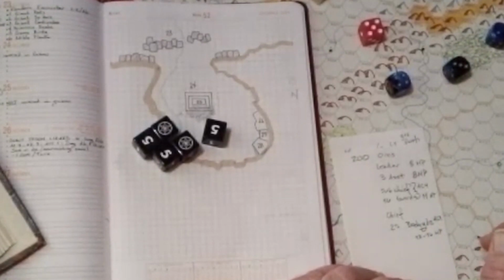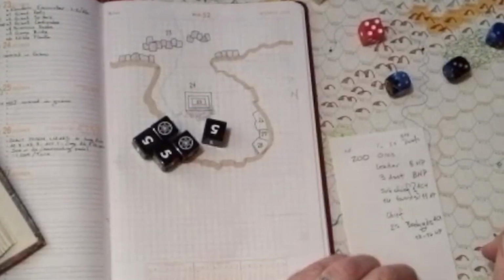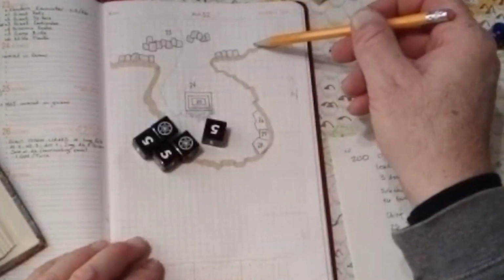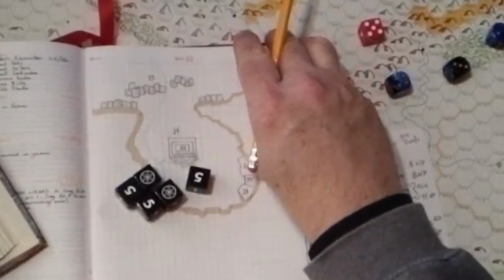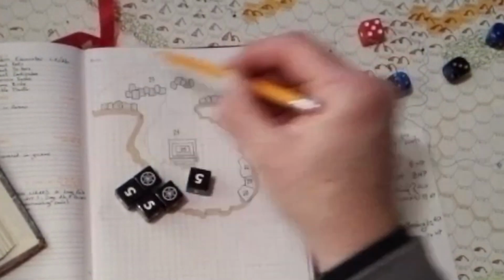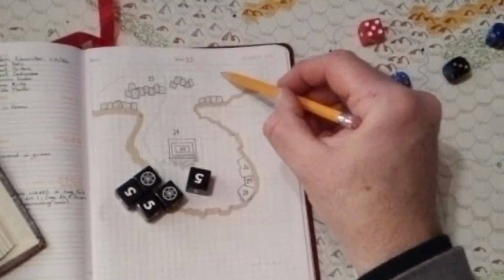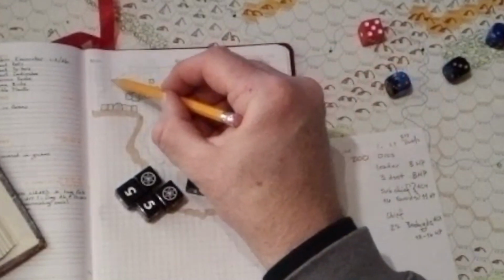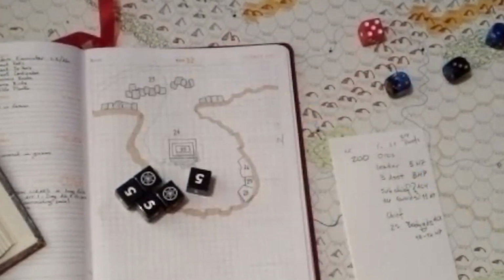If the lair is above ground, it will be a rude village of wooden huts protected by a ditch, rampart, and log palisade. So we're going to need to add that. Make sure you can see that. We're going to have to add a ditch and a palisade along here, since we have these orcs.